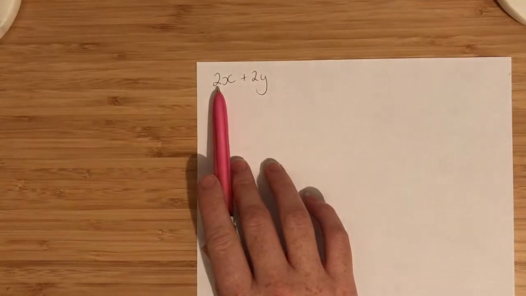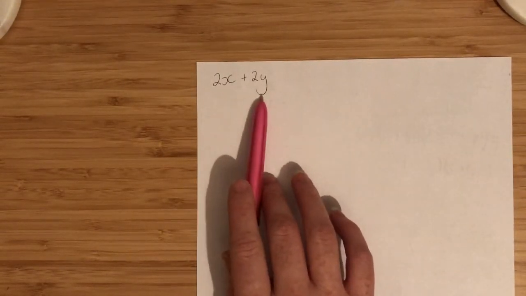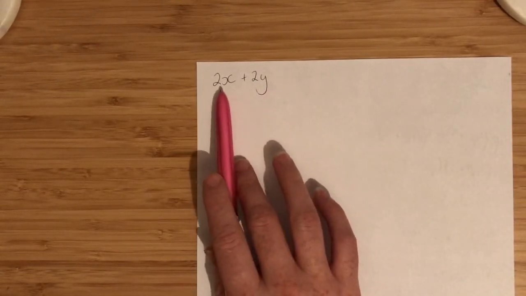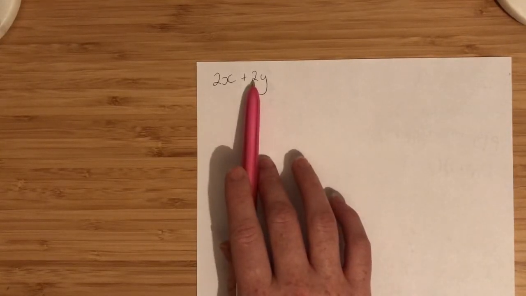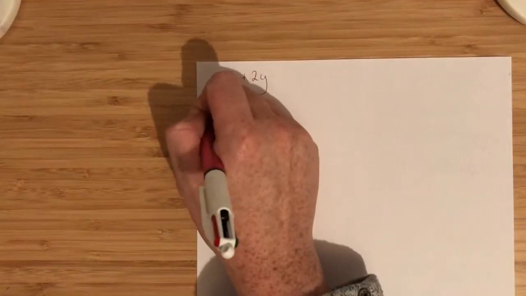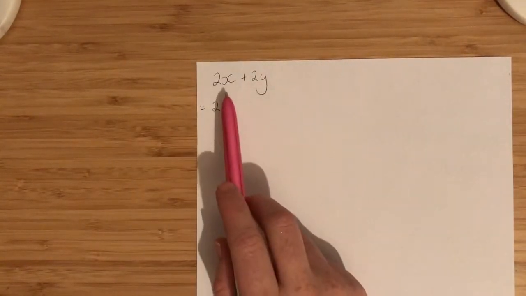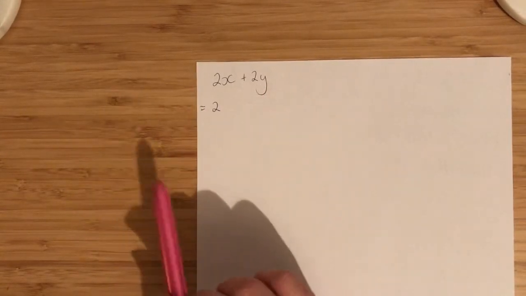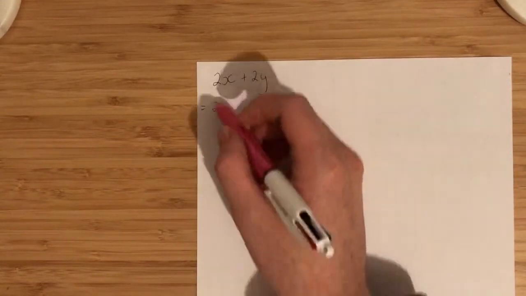We're saying, is there a number that goes into both of these terms? Or not just a number, in fact, it could also be one of these variables, one of the letters. So here, let's look at the numbers first. We've got a 2 and a 2, which means our highest common factor is in fact 2. So you take the 2. There are no variables that are the same, because this has got an x and this is a y. So we can't take out a highest common factor of the variables. Your highest common factor is just 2.